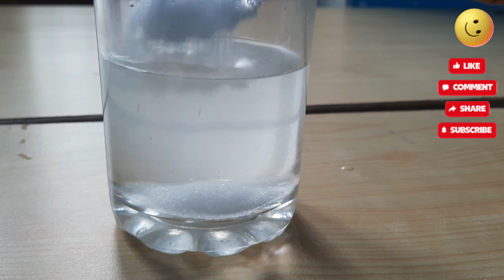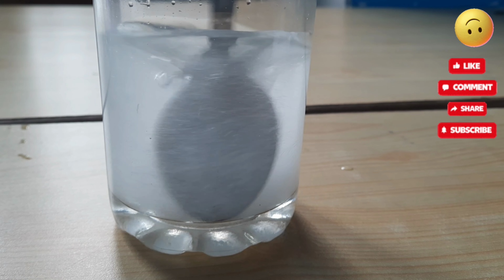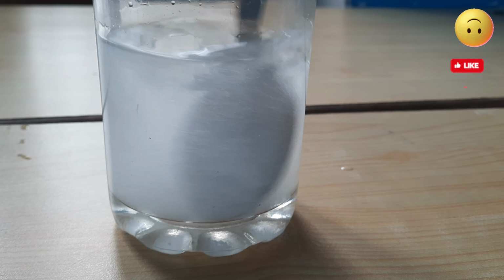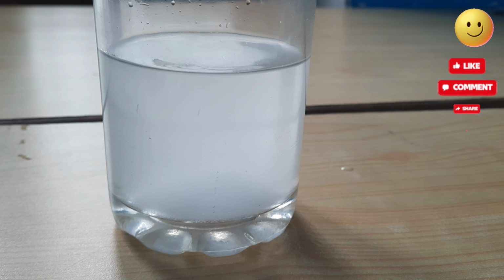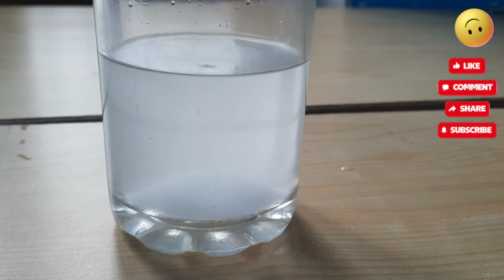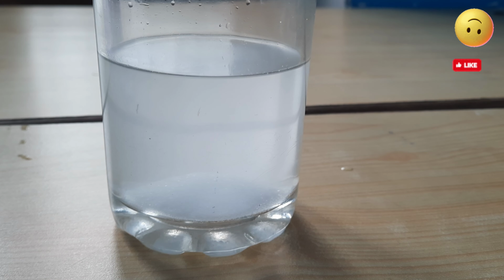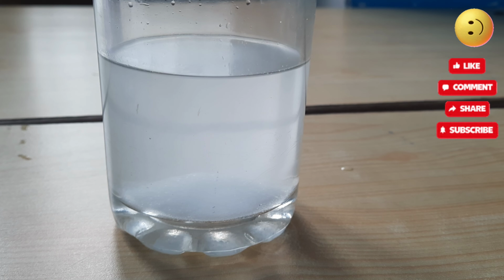We'll add one more teaspoon. This is the 5th teaspoon, I guess, and let's see what happens. How many teaspoons I have added as of now? I have added 5. So now you guys have to comment what happened in the each case.